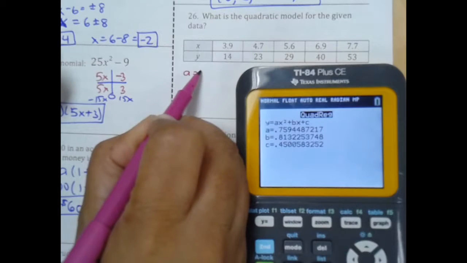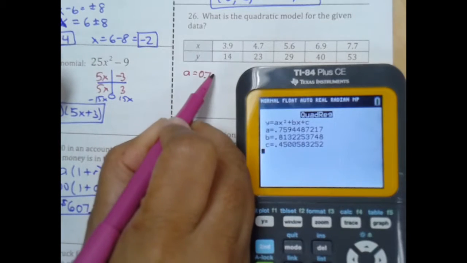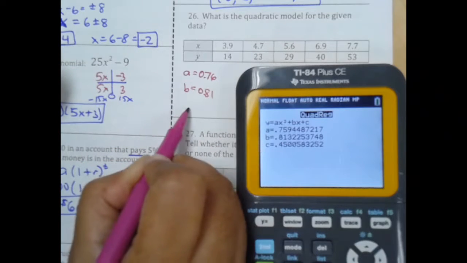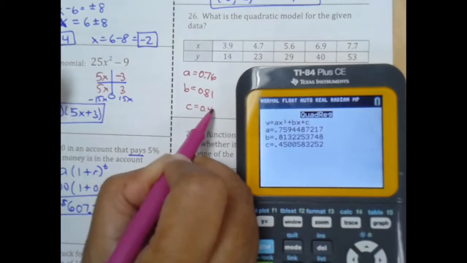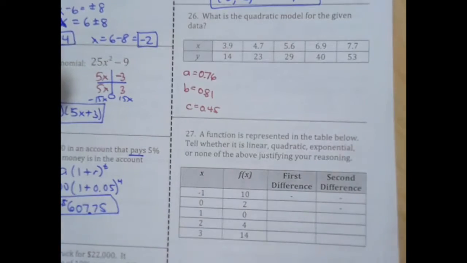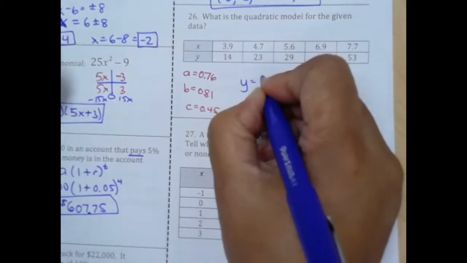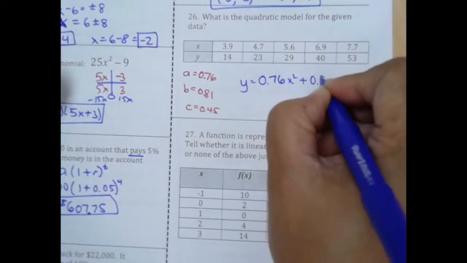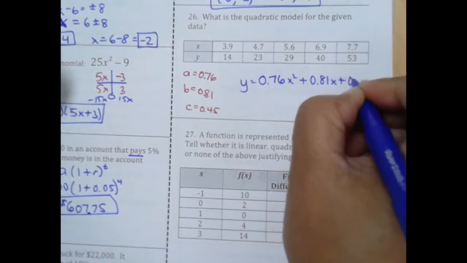A, I'll round it off to 2 decimals, 0.76. Our B would round off to 0.81, and our C would round off to 0.45. And I'll write my equation with that. So it's y equals ax squared, then bx, and then c.